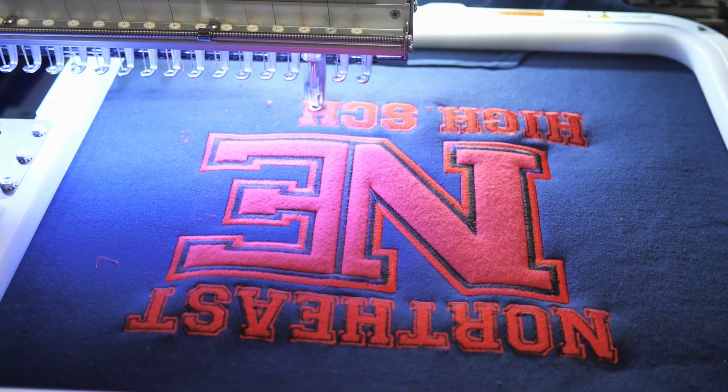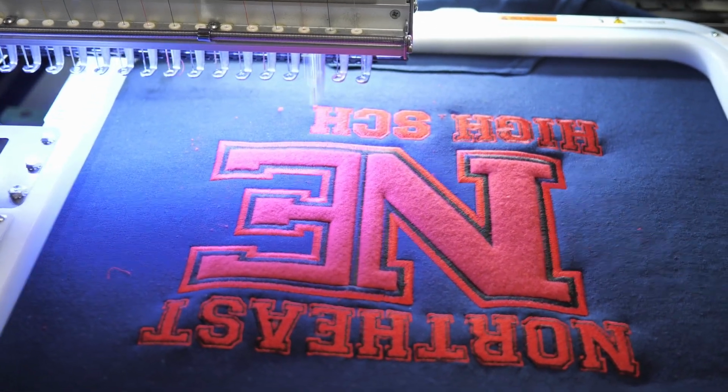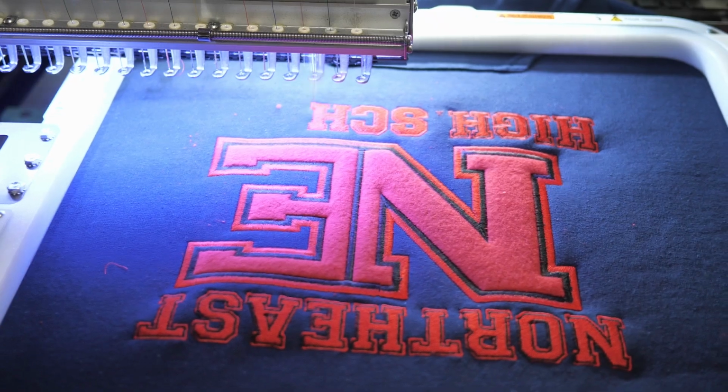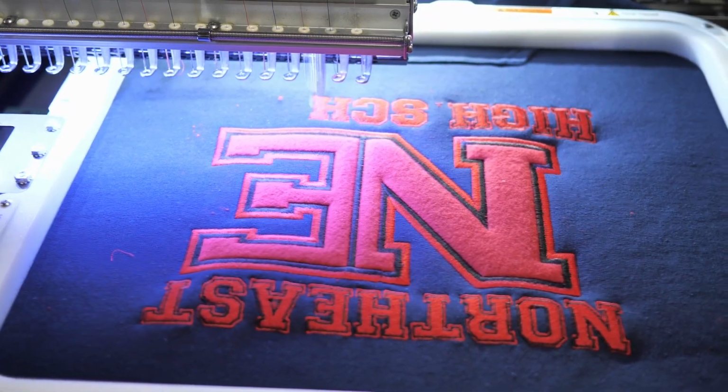Checking our embroidery design. This thing is looking amazing. It is almost done. CH. Got to finish the H. OOL, and then this is done. Ready to post on my website.